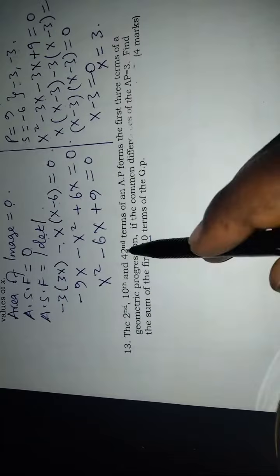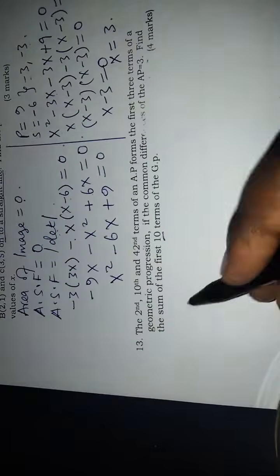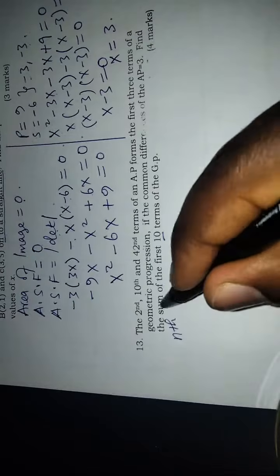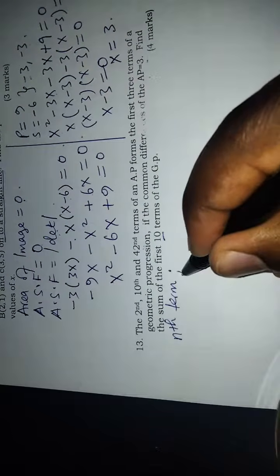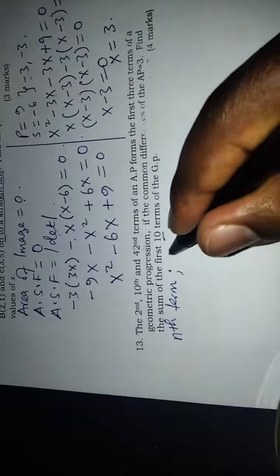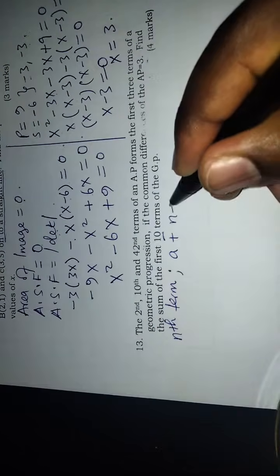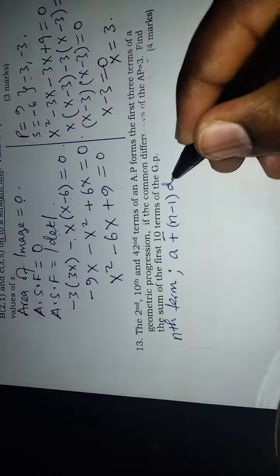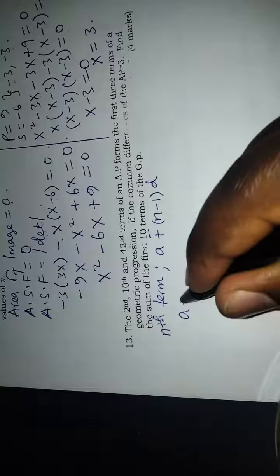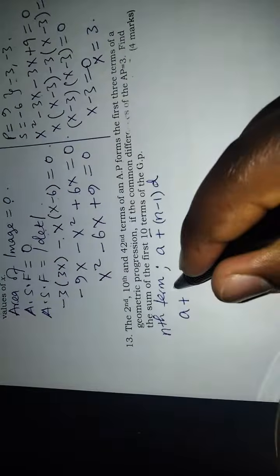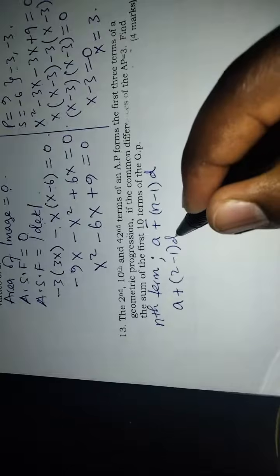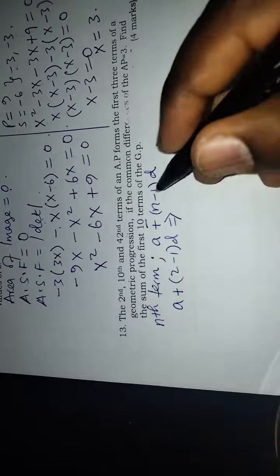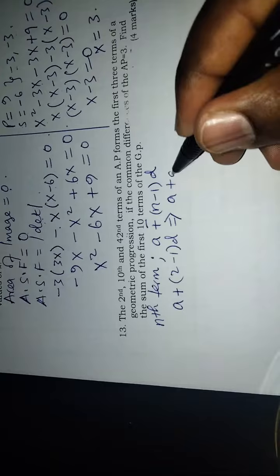Therefore, the third, 10th, and 42nd terms. How do we get any of the terms? For an AP, arithmetic progression, we need the first term plus n minus 1 multiplied by d, which means the second term will be given by a plus 2 minus 1 multiplied by d, which means the second term will be a plus d.